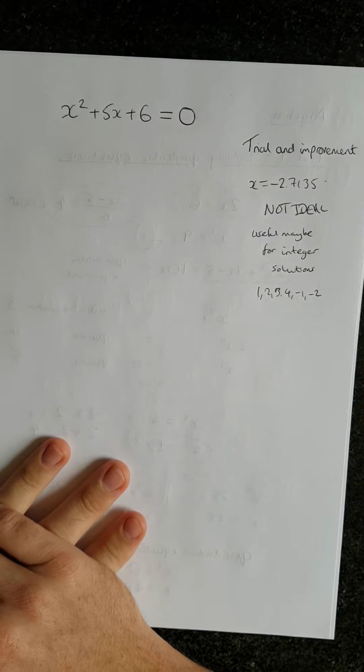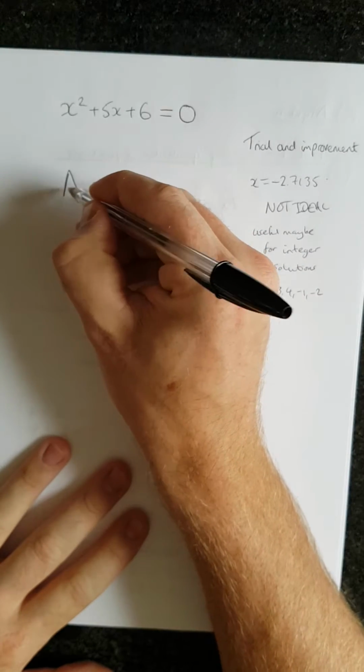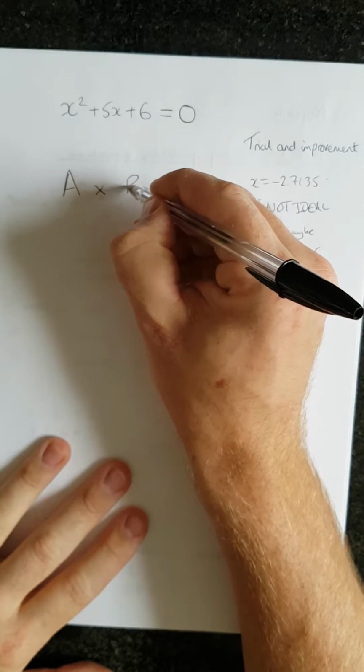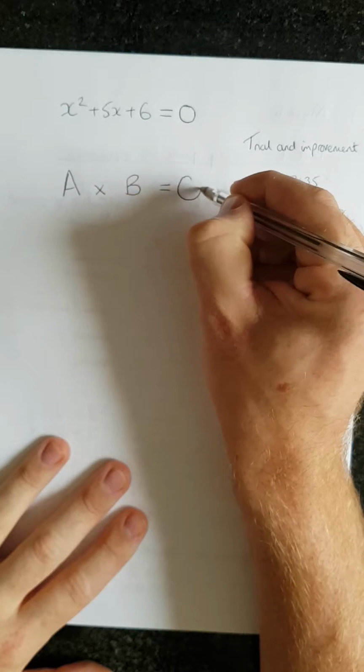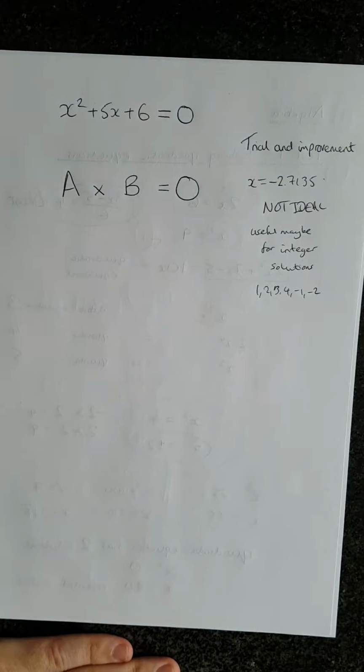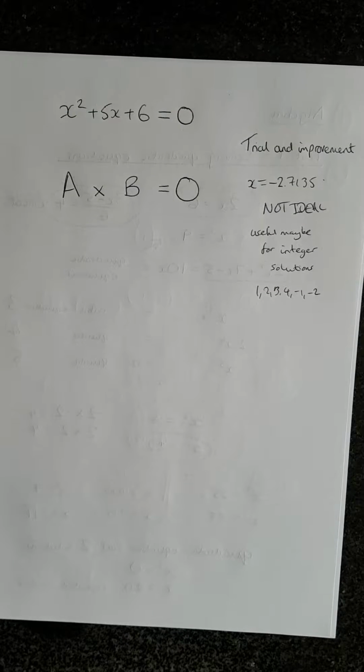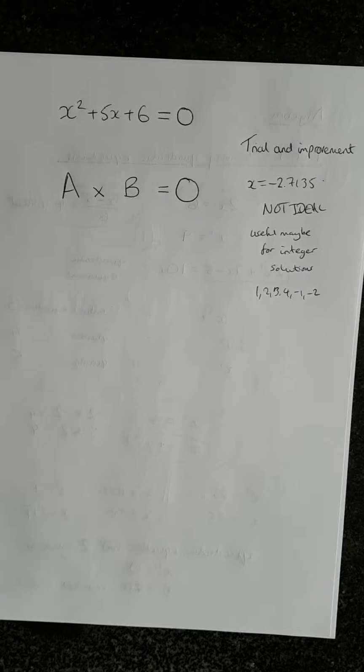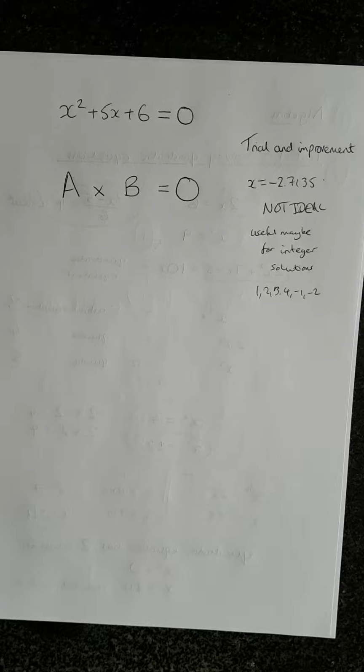Well, let's solve a different equation first. Because actually, this one you know how to do. And you first solved this equation back probably in year 5 or 6 or maybe 7 or 8, depends on when you saw it. And let me say it to you in words to help you. So, I've got two numbers multiplied together. When I multiply them together, the answer is 0. What can you tell me about those numbers?